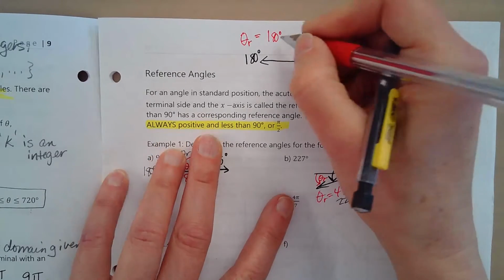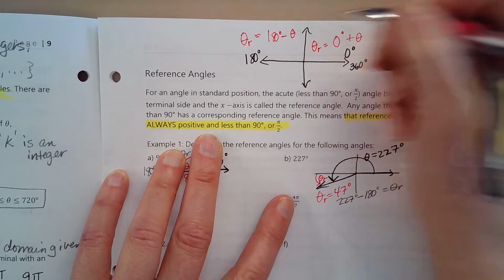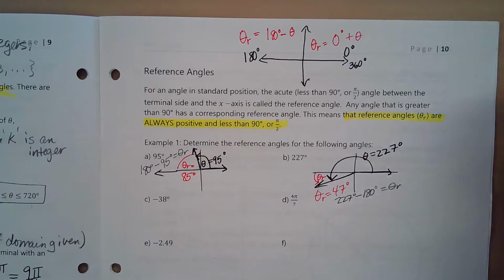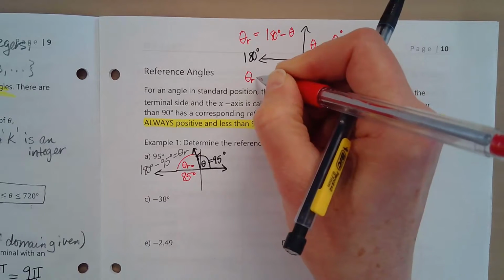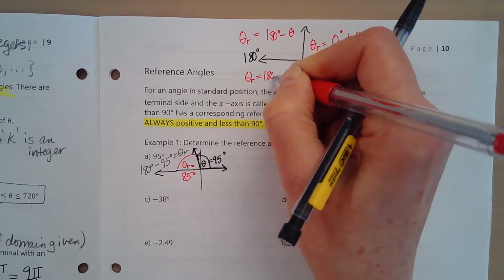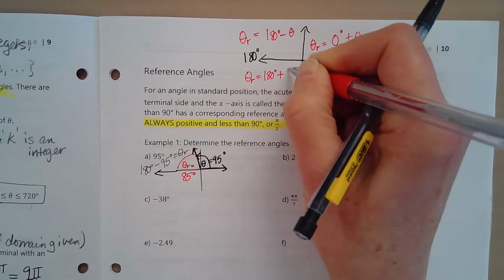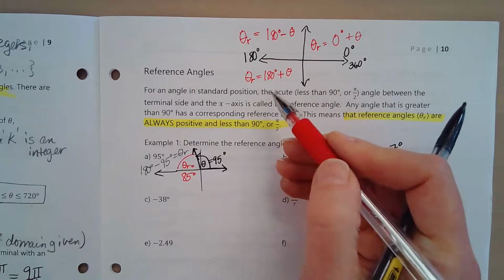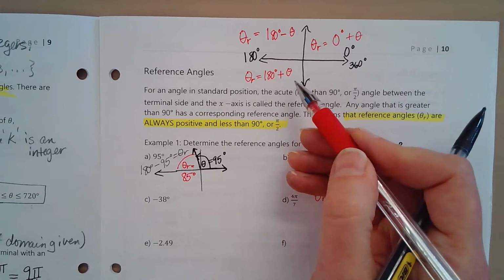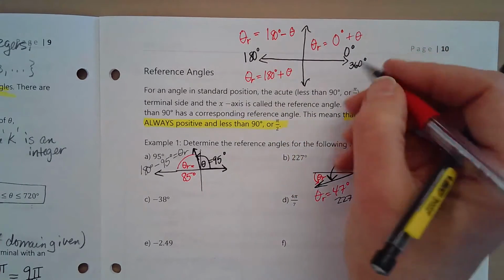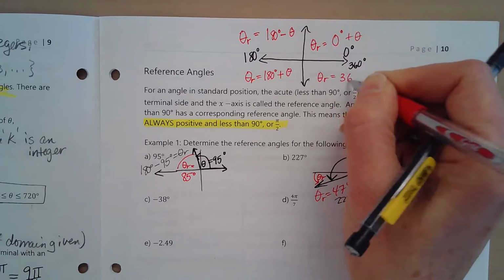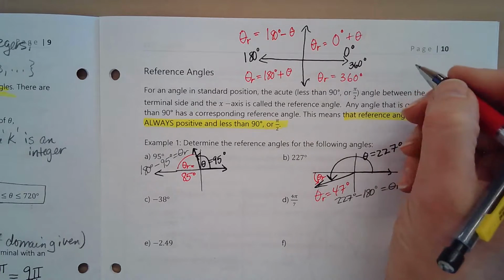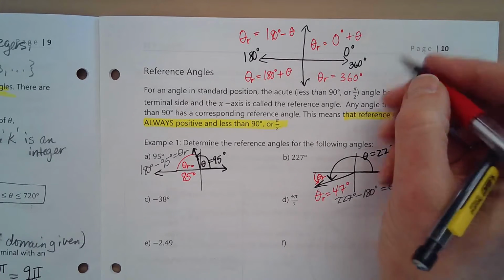Here, the reference angle will be 180 minus whatever theta is given to you, which is sort of what they're calling the principal angle, okay? In this quadrant, and I'm going to explain it further in a minute. In quadrant 3, it's 180 plus whatever angle is given to you. And in the last quadrant, 360, do you think it's going to be plus or minus? Minus.